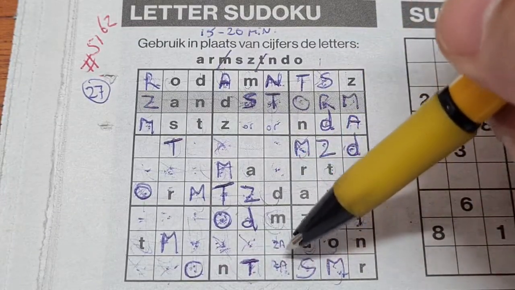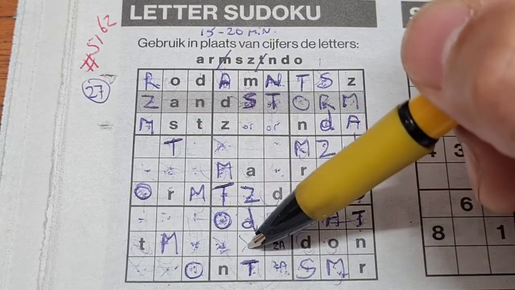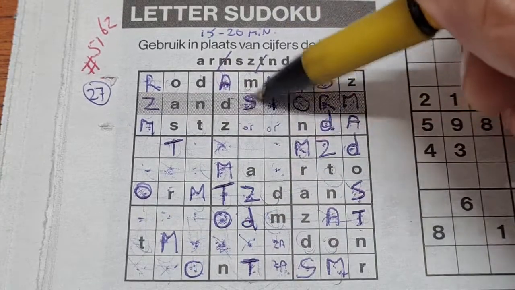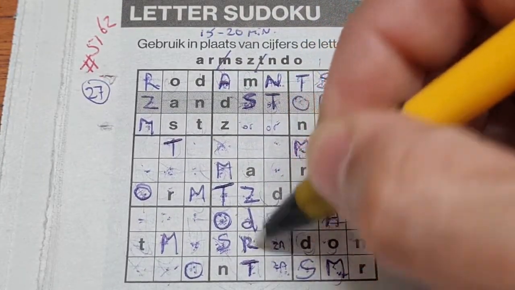So 2 missing letters in this big square are for the letters Z is... No. We have a Z there. C and A. S is missing. And the R is missing. S and R. We have a S in this column. No S there. S should be here. And the R goes there.